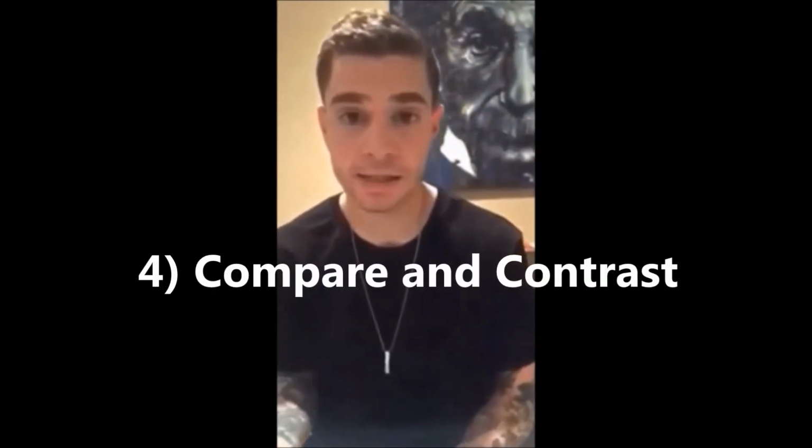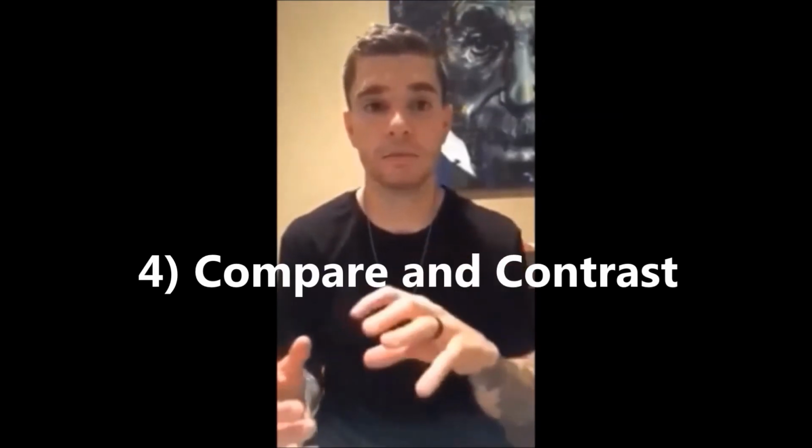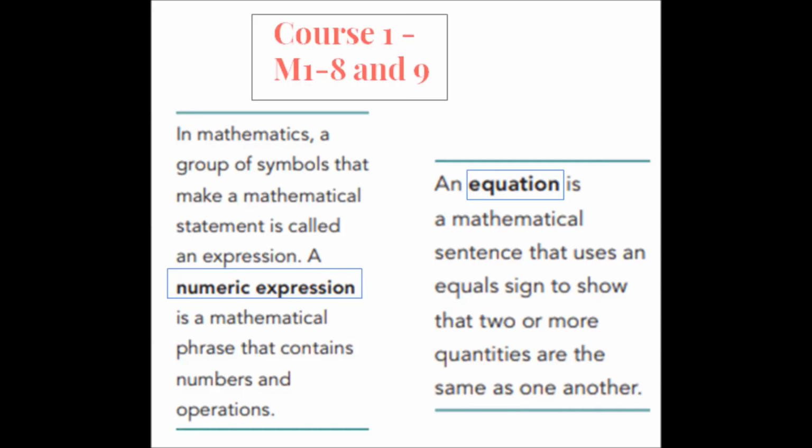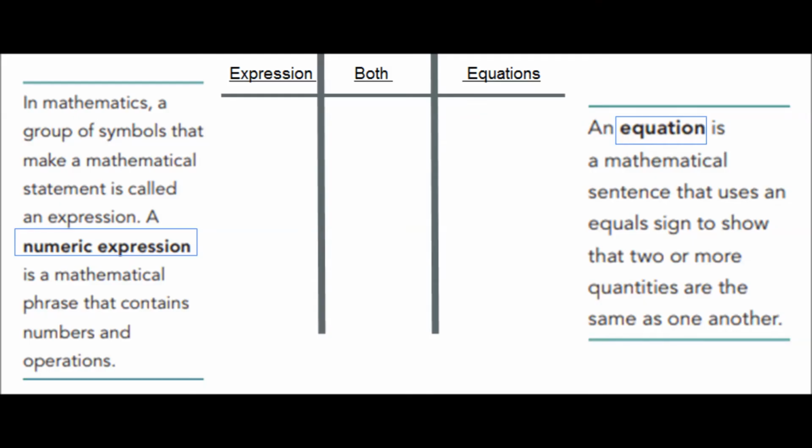Let's go to number 4. Number 4 is a compare and contrast. This is really cool because it could build on each other over time. So the example I'm putting up on the screen is from course 1, Module 1, okay, and this is page 8 and 9, when they start talking about expressions and equations. So you could do this as a 3-column notes, you could do this as a Venn diagram.